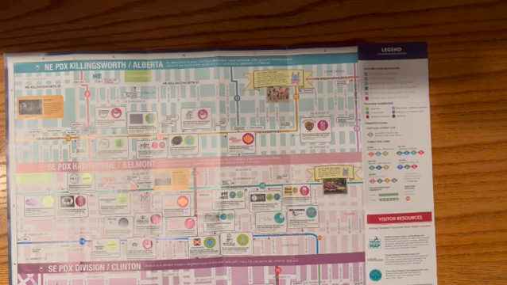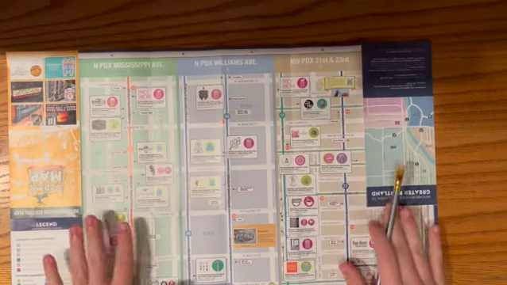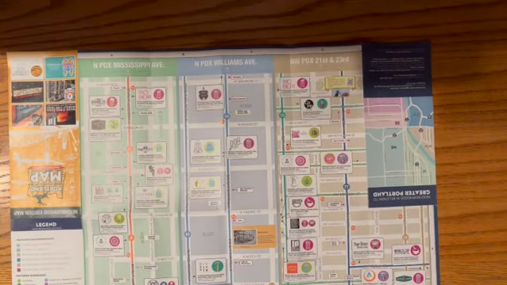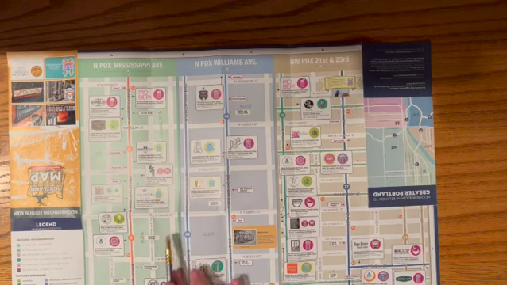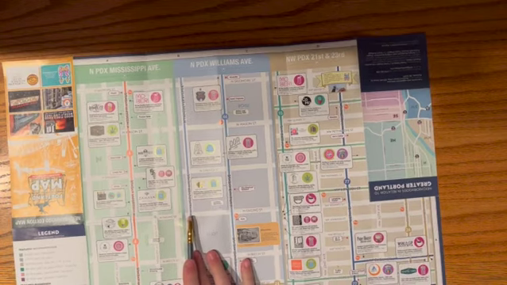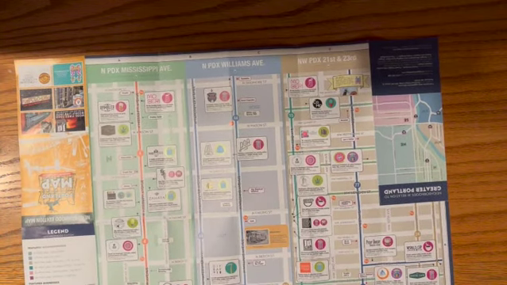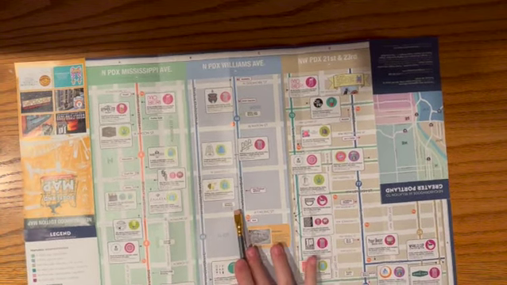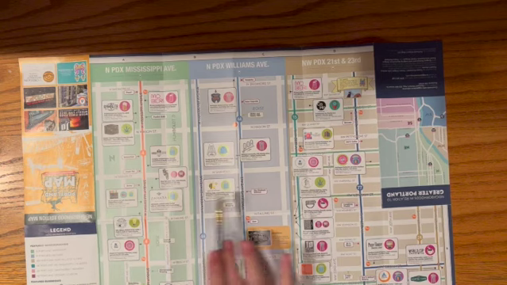I'm not going to start on this side though. We're going to start on this one. And like I said, these first 2 are probably the most well-connected of the 6 that we have.